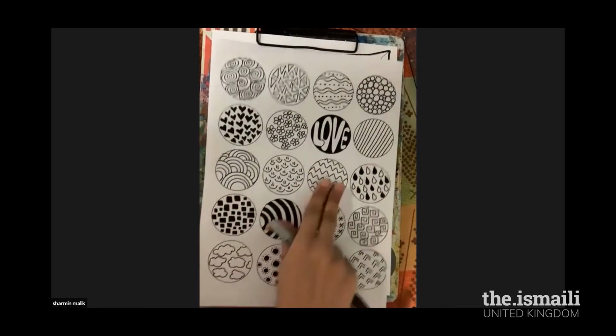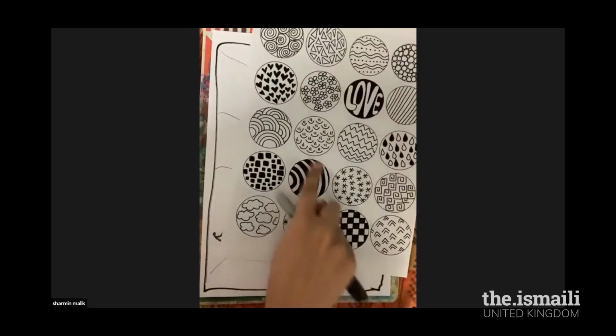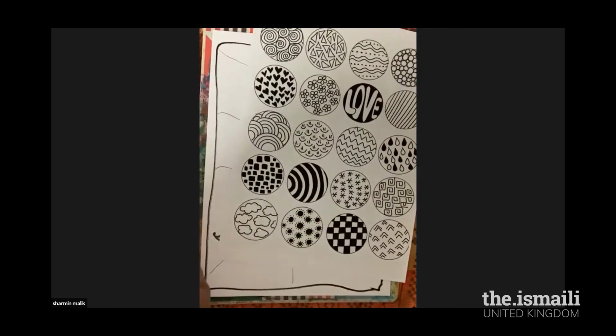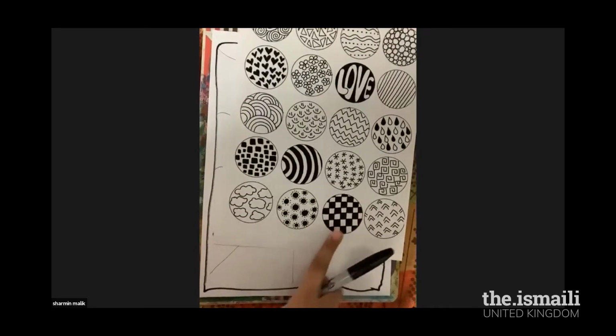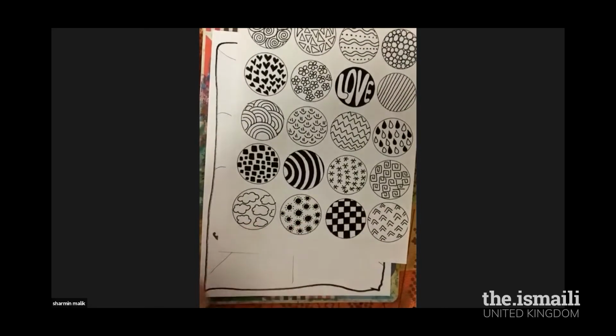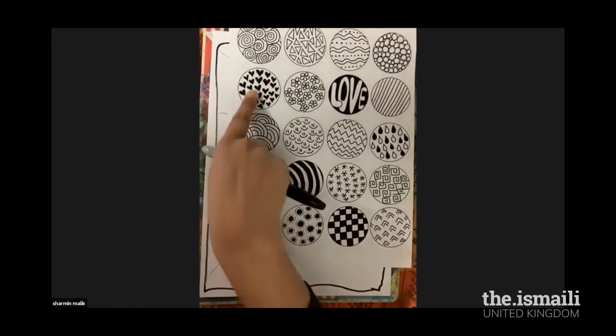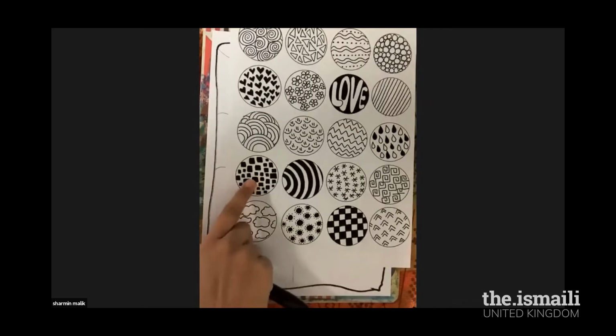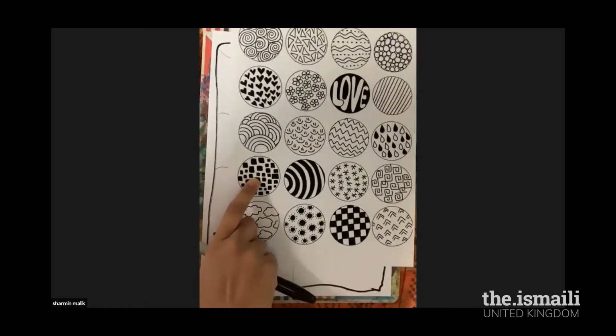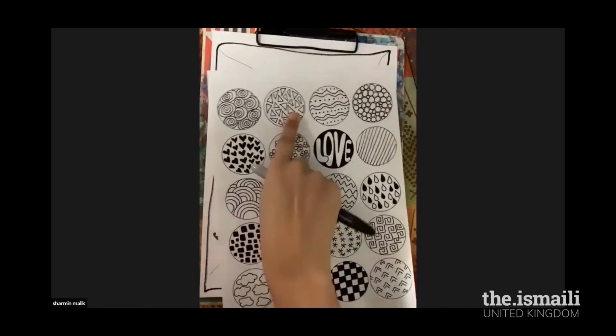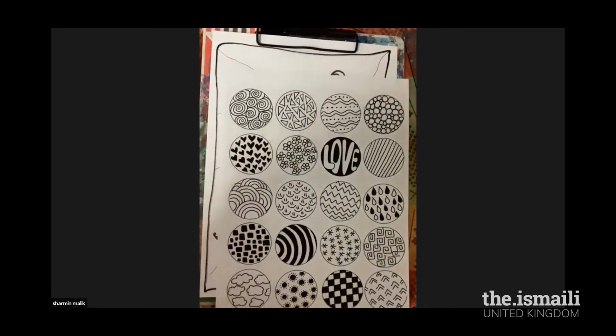You can make some of them thicker like this. If you plan to keep it black and white, you can put checks, you can put something like this. For little children, 7-year-olds or little ones, if you have joined, you can put hearts, you can put clouds, rectangles, squares, triangles, flowers, whatever you feel like.